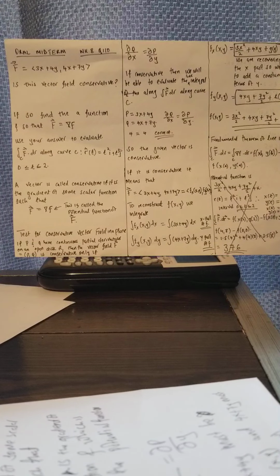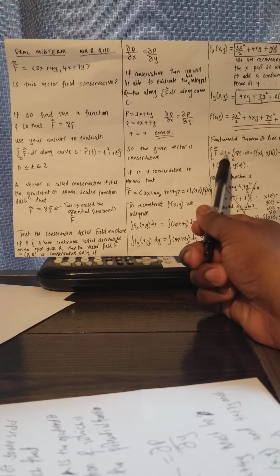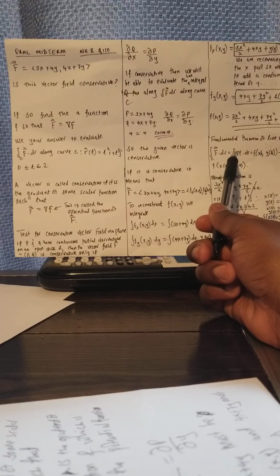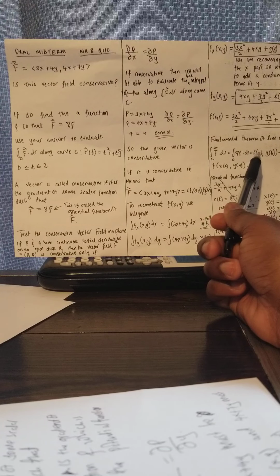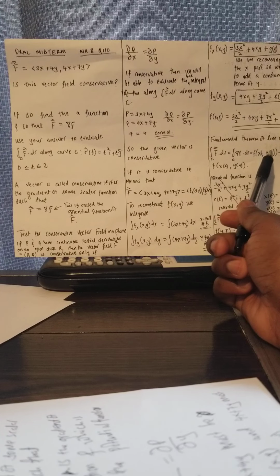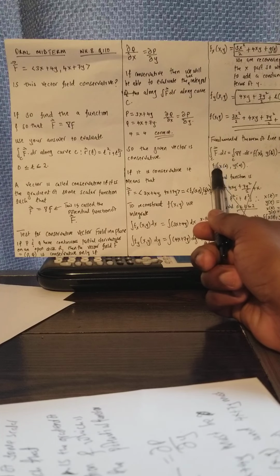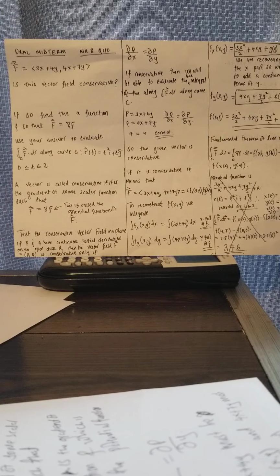To do that, we are going to use the fundamental theorem of line integrals, which basically says that if you're given this vector field, which is the same as the gradient of small f, then the integral of the field dotted with dr is going to be small f of x of b, y of b minus small f of x of a, y of a, which is very similar to the fundamental theorem of calculus that we learned in another calculus class.